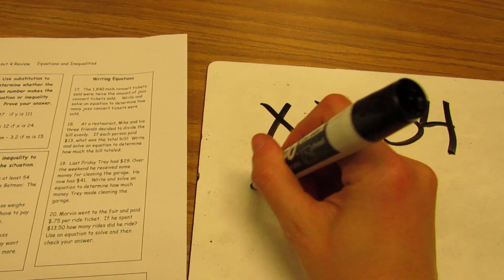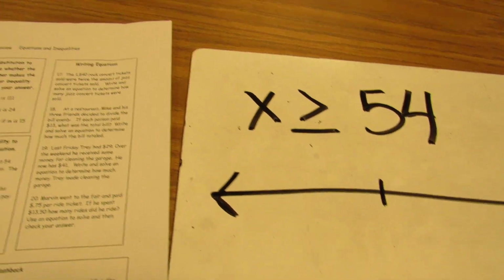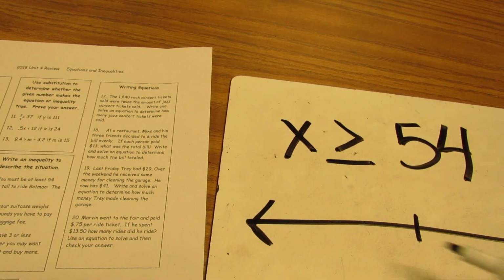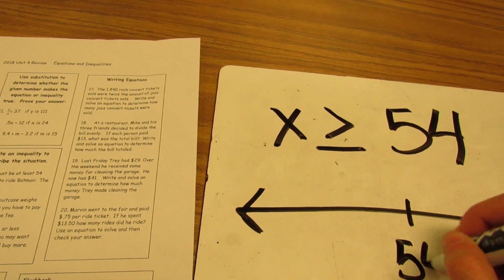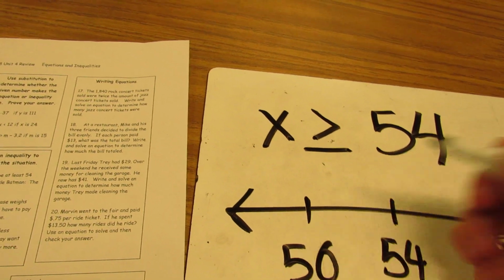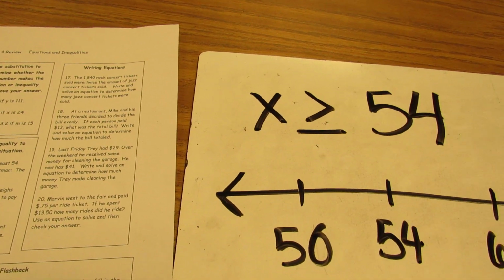So at least signifies greater than or equal to. So let's see if this is correct. In order to make this inequality true, I want to put an x here. So I'm going to say, let's see, let's say 60. I can say 60 because 60 is greater than 54.